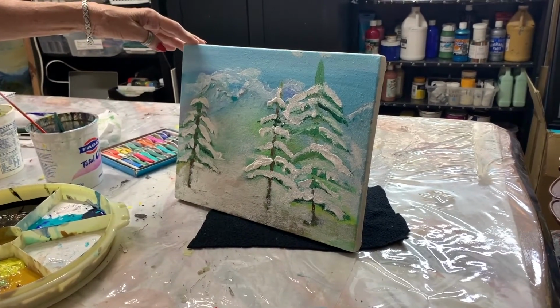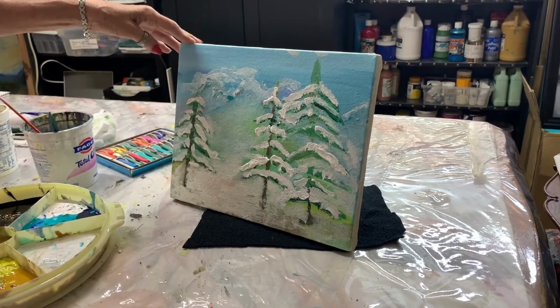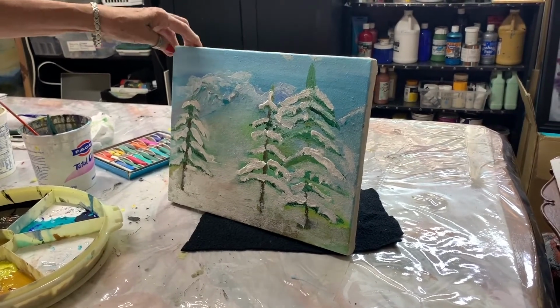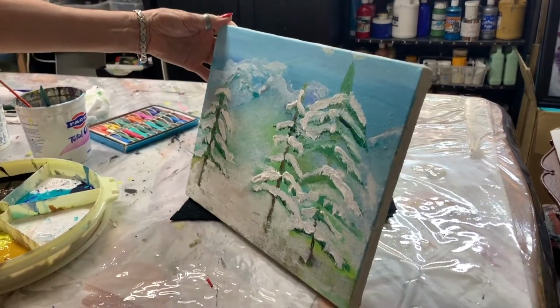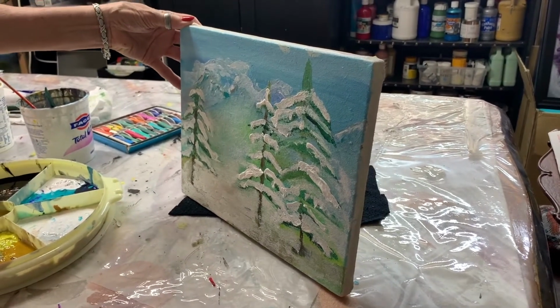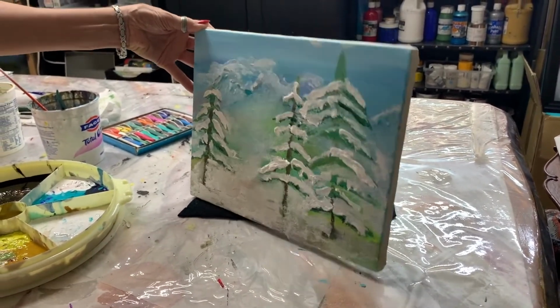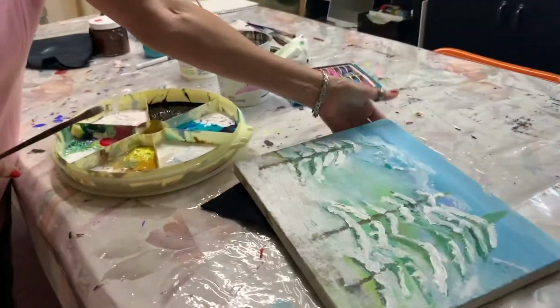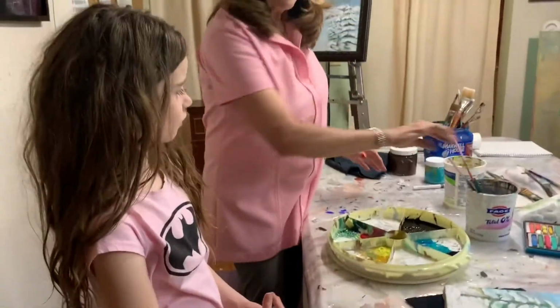Good. You are the boss of this painting. So is there any part of this painting that we need to redo, or do you think it's perfect? I think it's good. Well, you know what? Since it's your painting, I think it's good too. Yeah. All right, now there's only one thing that you always have to do on a painting, and what is that?